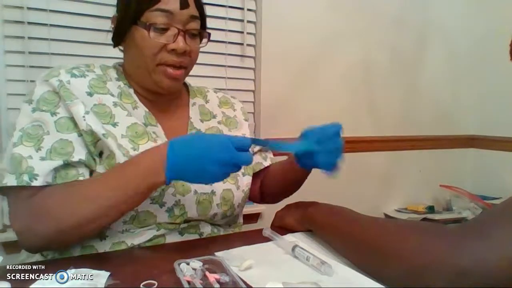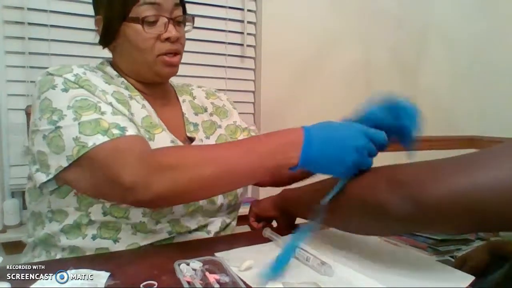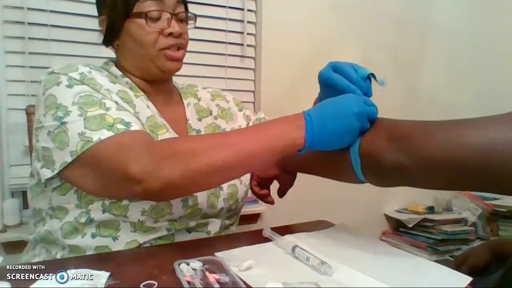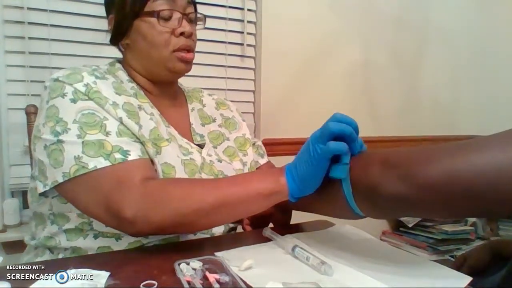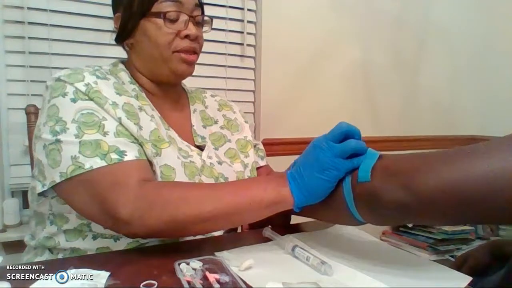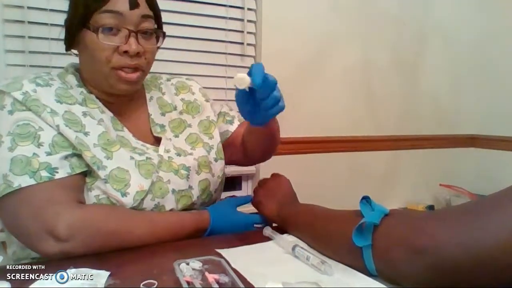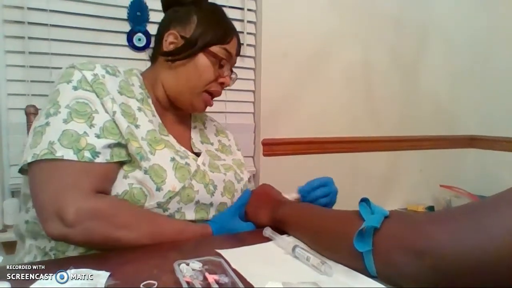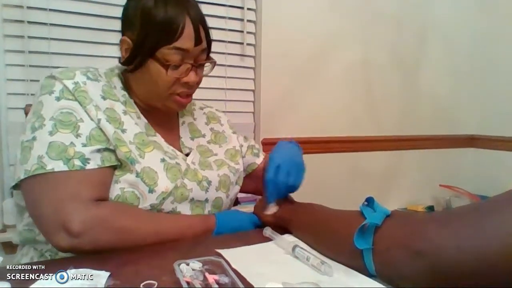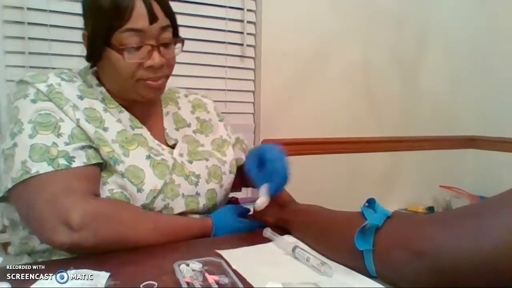So we're going to go ahead and apply the tourniquet to the patient's arm. We've already inspected the arm to find where the veins are located that we're looking for. You're going to tie a slip knot that can easily be released when you're no longer needing that. And then you're going to clean the patient's arm and or hand or wrist. I'm going to start this one in the hand because this gentleman has really nice veins in his hand.